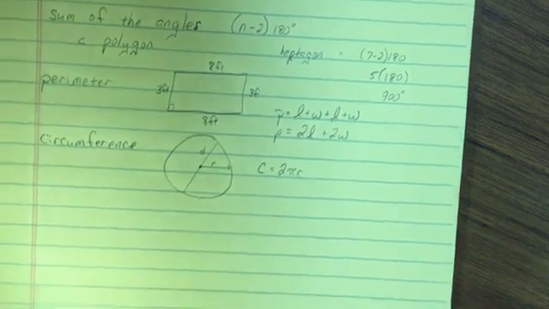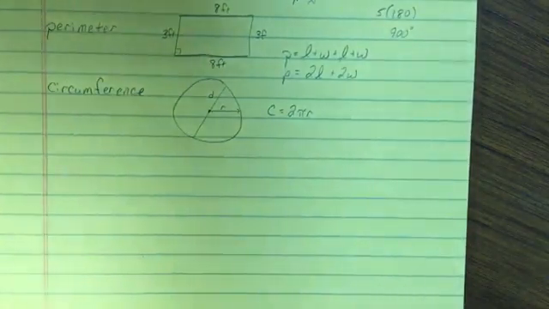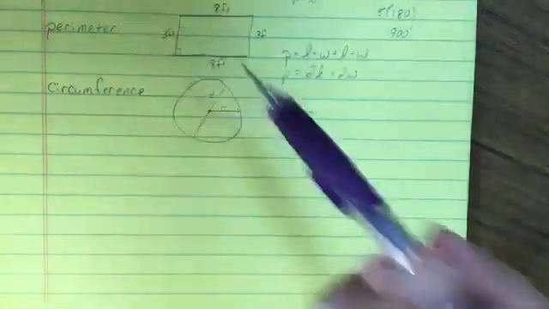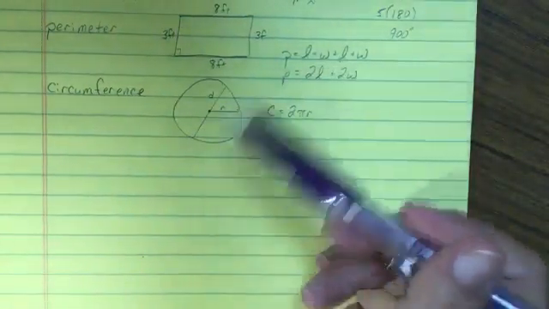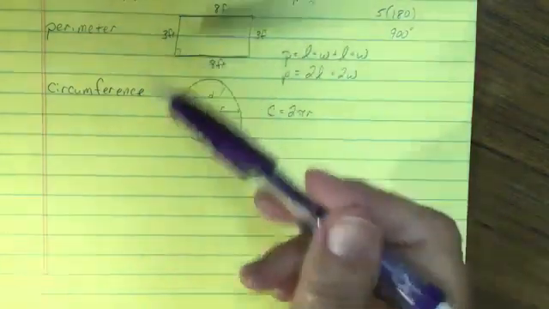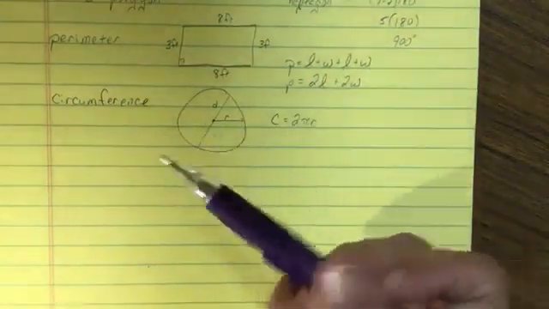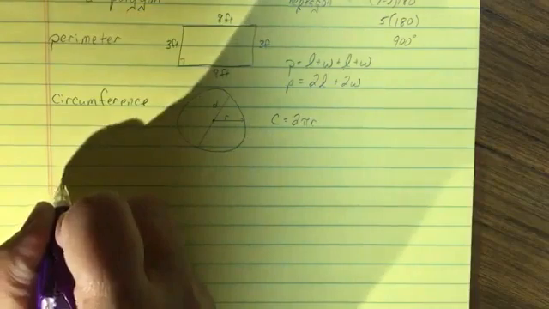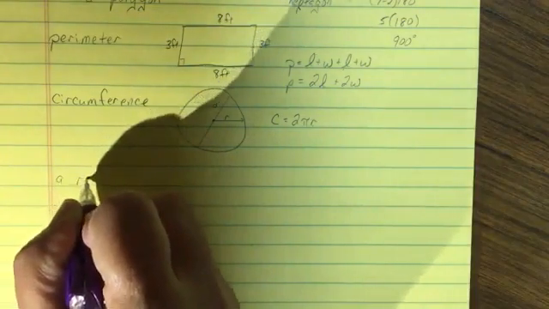So the big thing I want to talk about now, because in the homework there are some basic things about naming the shapes and finding the interior angles and finding perimeters. But I know how much everybody loves a word problem.